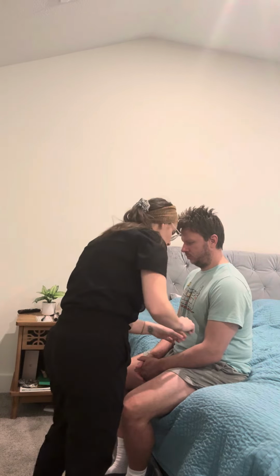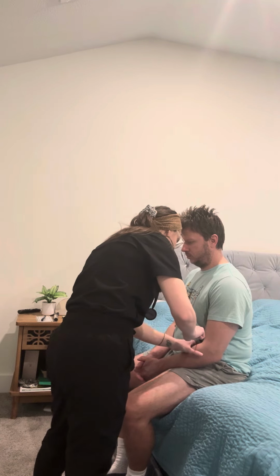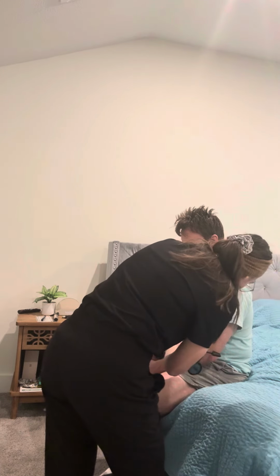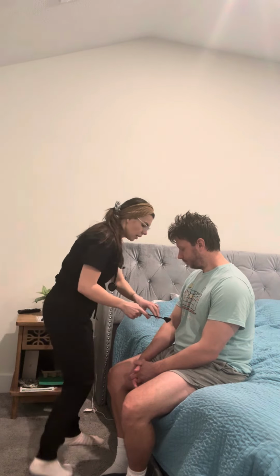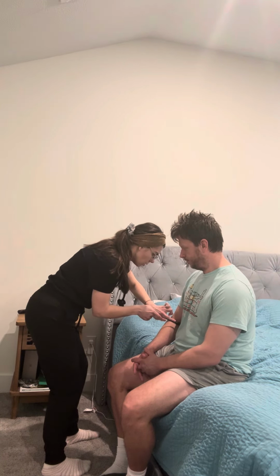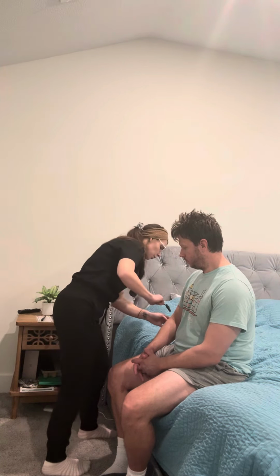So I'm going to start with the brachial reflex right here. And then the tricep. Perfect. Brachial on this side. Bend a little bit more. Right there. Tricep.